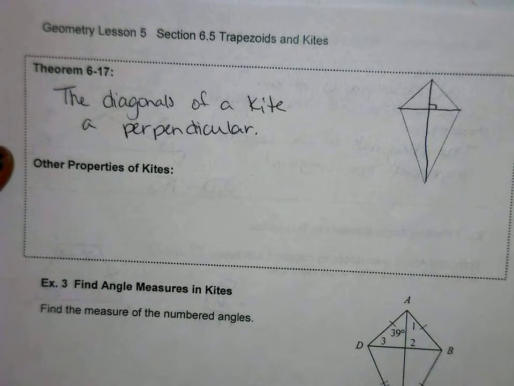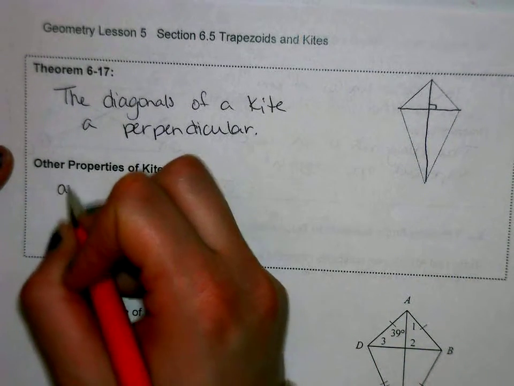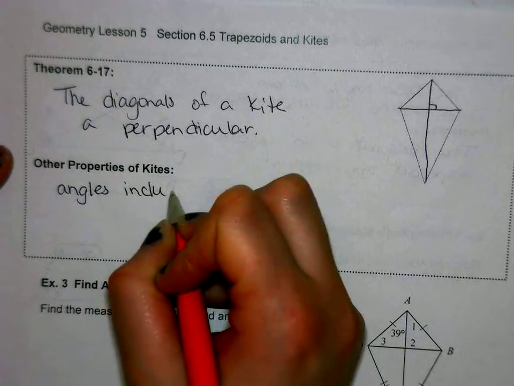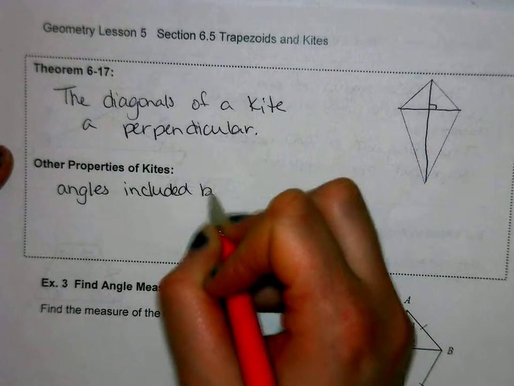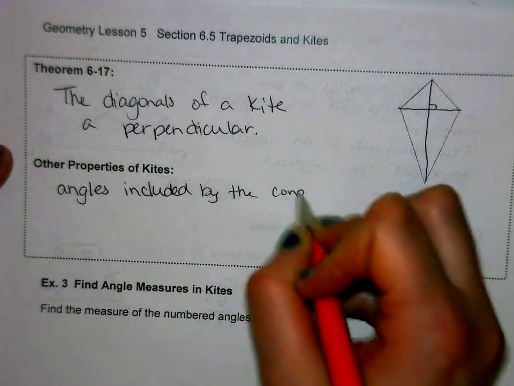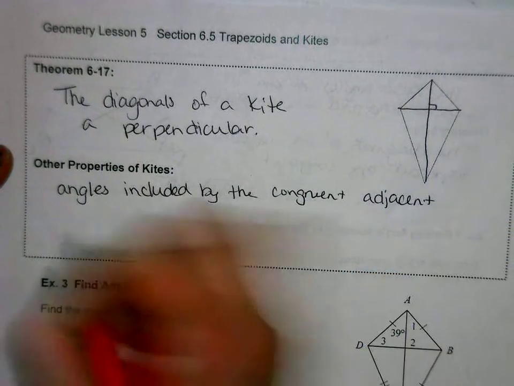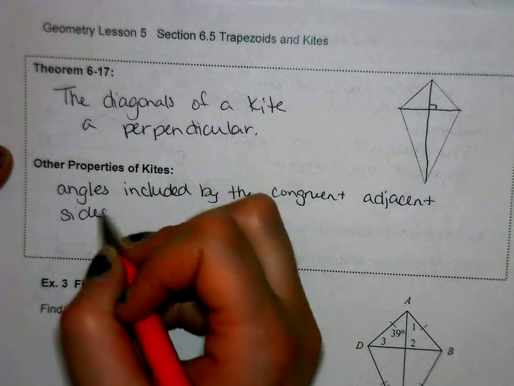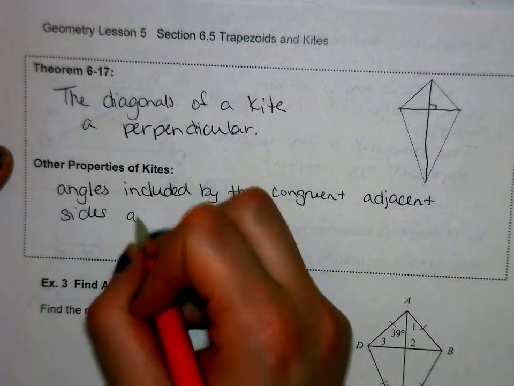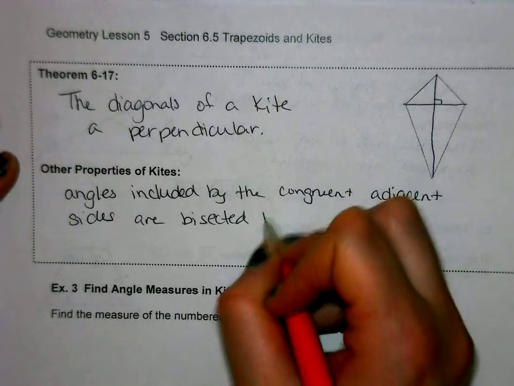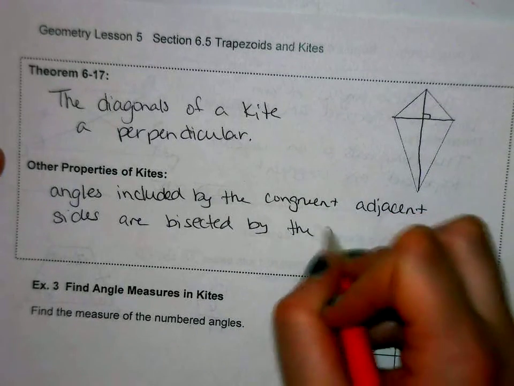And the other property of a kite is that the angles included by the congruent adjacent sides are bisected by the diagonal.